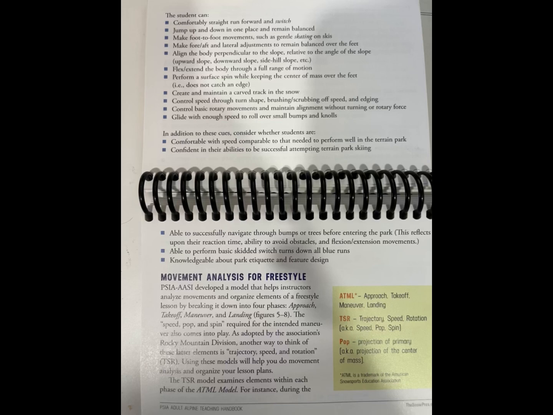Perform a surface spin while keeping the center of mass over the feet. Does not catch an edge. Create and maintain a carved track in the snow. Control speed through turn shape, brushing, scrubbing off speed, and edging. Control basic rotary movements and maintain alignment without turning or rotary force. Glide with enough speed to roll over small bumps and knolls.